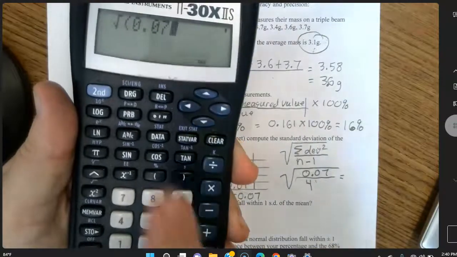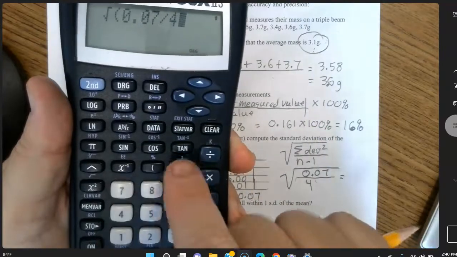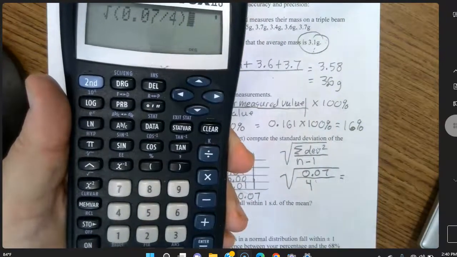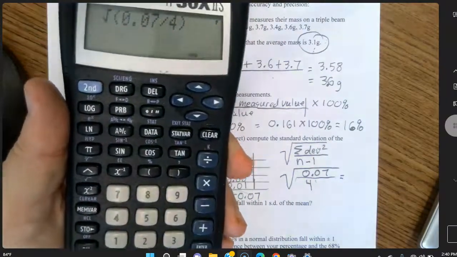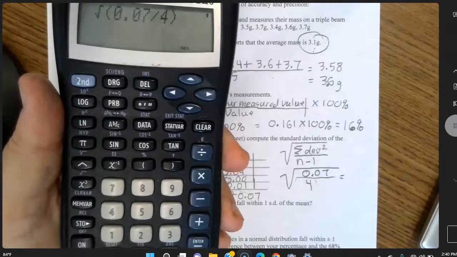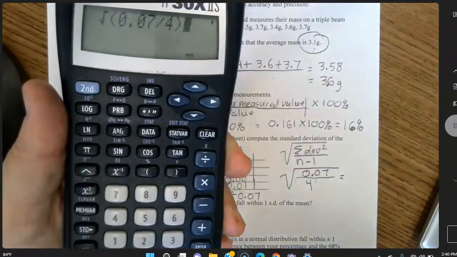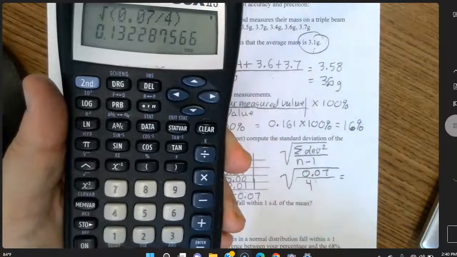0.07. You did not have to put that leading 0 on, by the way. Divided by 4, close the parenthesis. Sometimes that matters and sometimes it doesn't, but you should always close an open parenthesis. So just do it. So now it's going to take the square root of that number. It's first going to compute what 0.07 divided by 4 is, and then it's going to take the square root of it and give us our answer. And the answer is that.